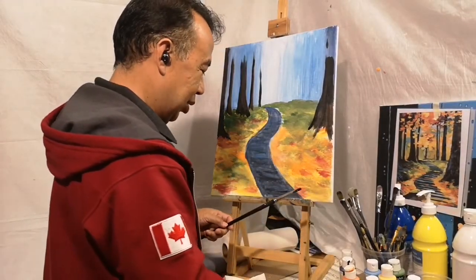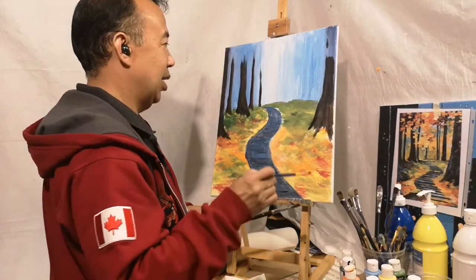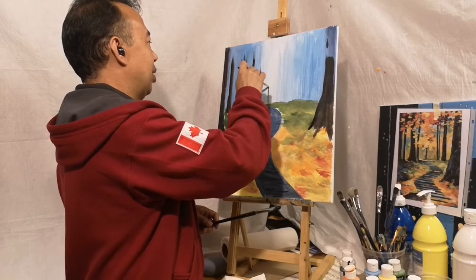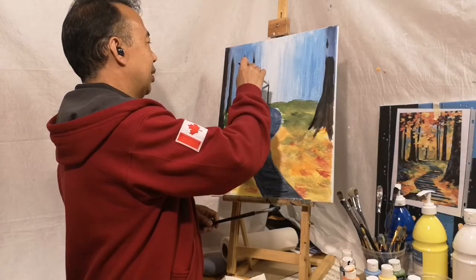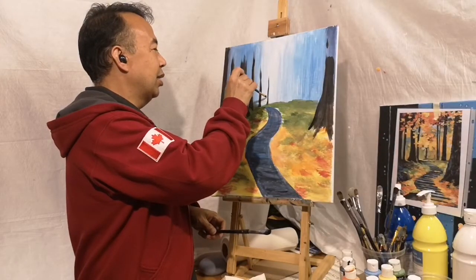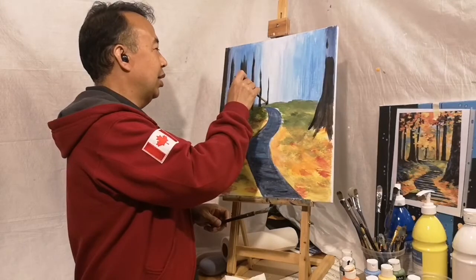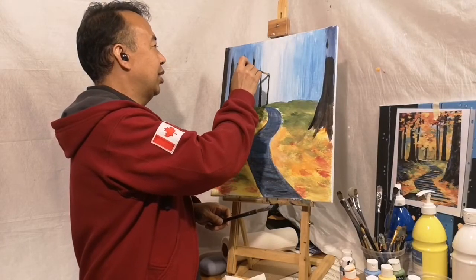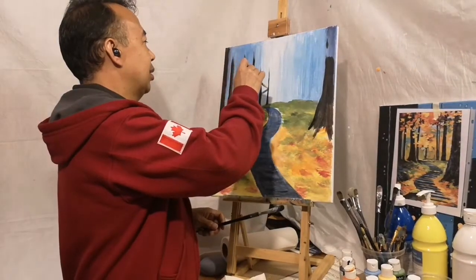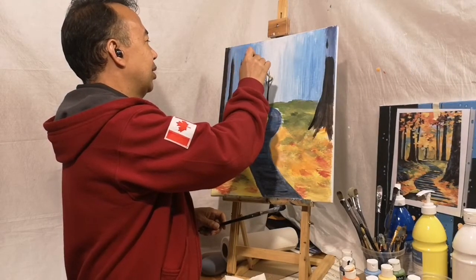Usually I'm so lazy that I don't change my brush. Okay, so let's make another smaller tree here. Just remember when you do your tree, the trunk, or the center of the tree, is larger than the branches. So the branches should go like this.